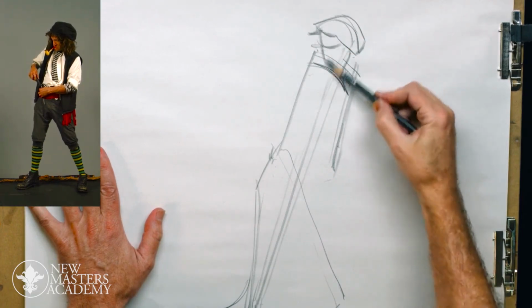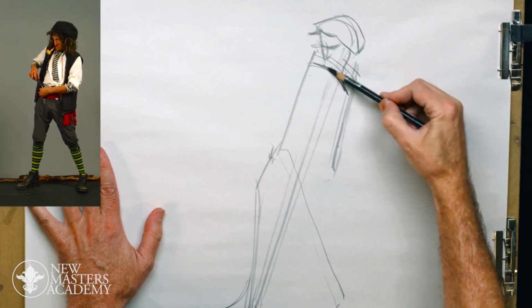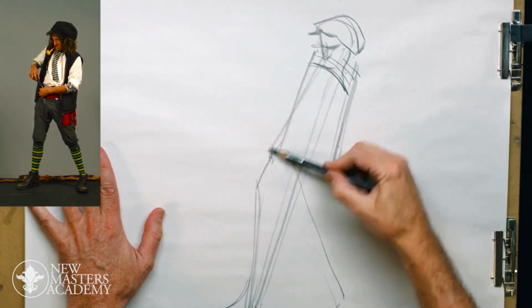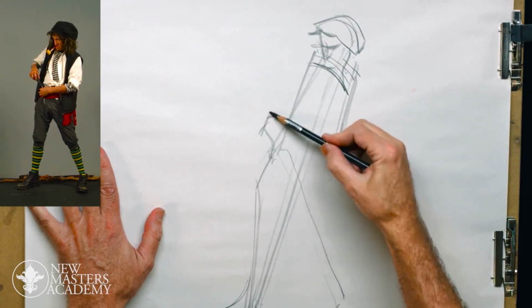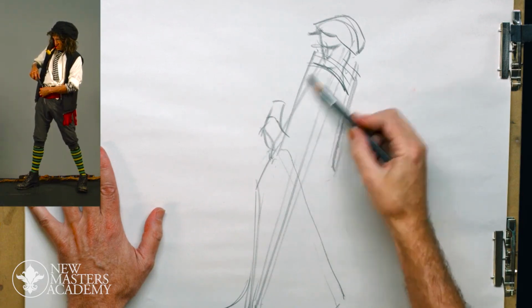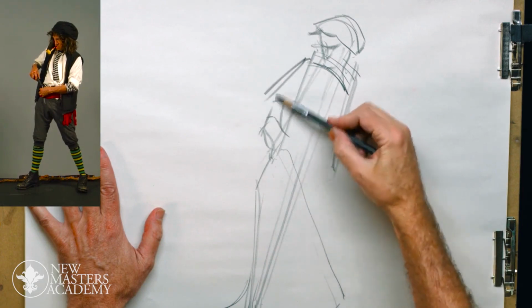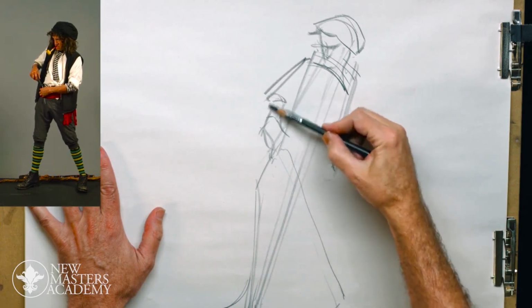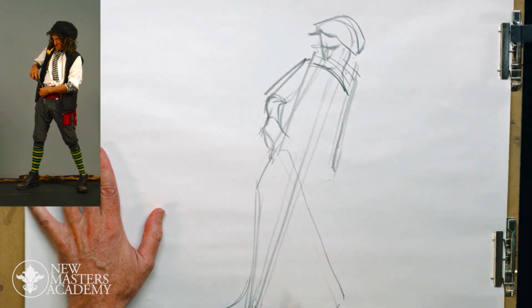And again, I'm going to get his eye line in here, because his eye line is going to be right looking at his hip here, pulling off the top of here. And from his shoulder, okay, so that's pretty much it.